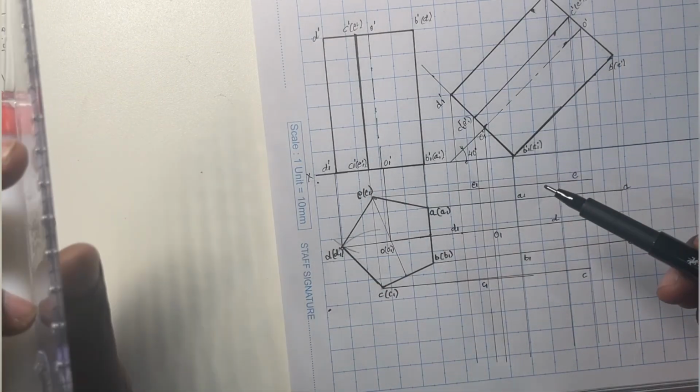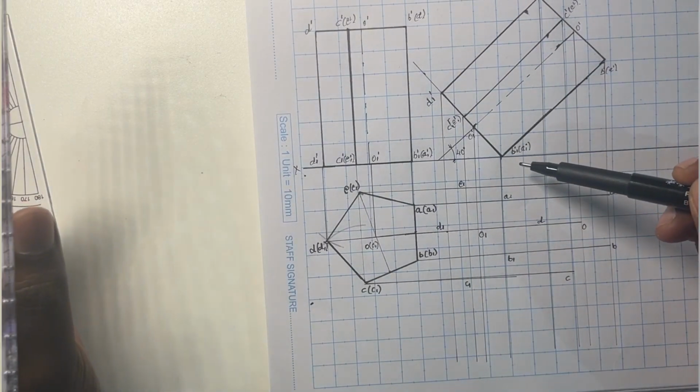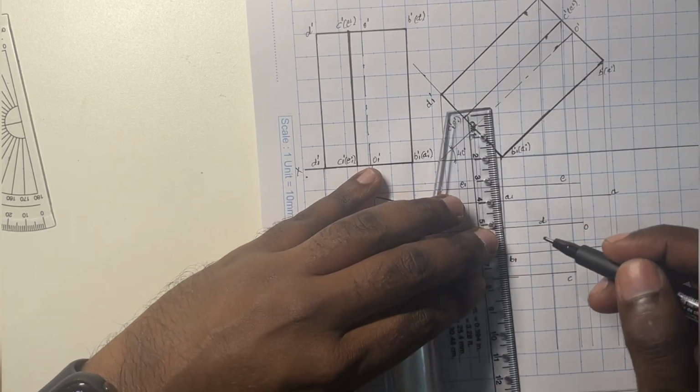Before we complete the top view, let us understand one more important point here. The corners B1 dash, A1 dash are the farthest corner points. So A1 to B1 will be a dotted line.